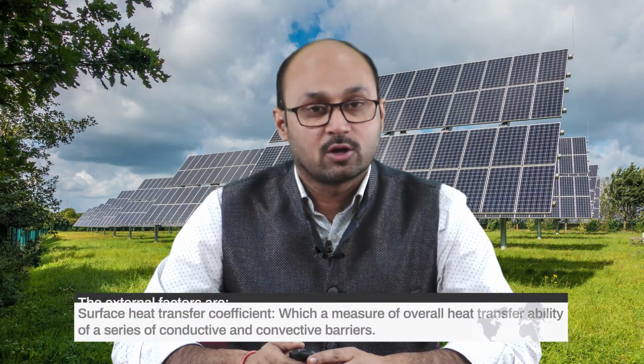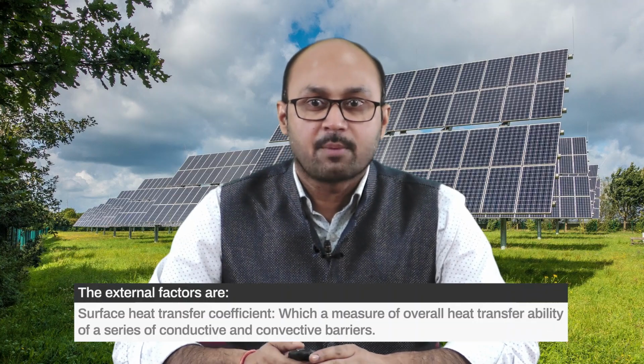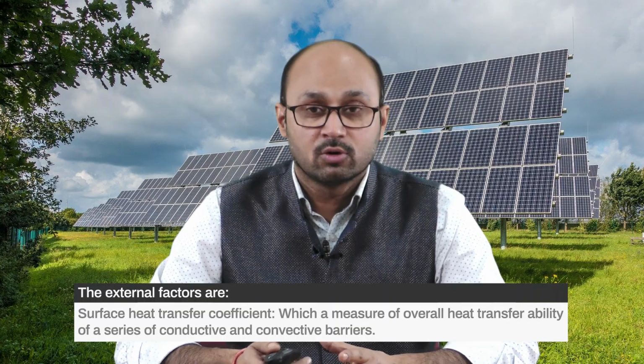And the air velocity. Air velocity also plays a very important role in the drying of any food or crop. Surface heat transfer coefficient is also a very important external parameter, which is a measure of the overall heat transfer ability of a series of conductive and convective barriers. We have already discussed that drying is not a simple process. It's a complex process. A large number of convective and conductive heat transfer phenomena take place in the drying process.